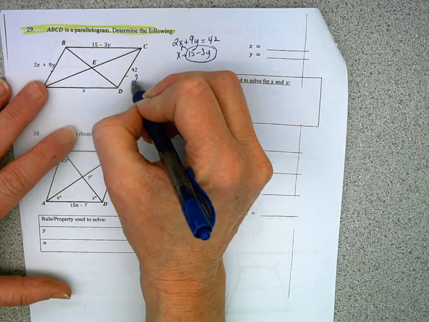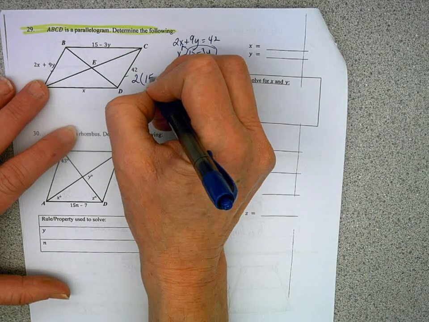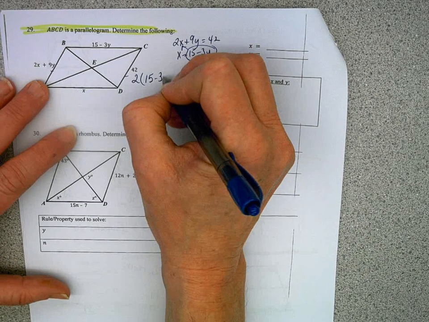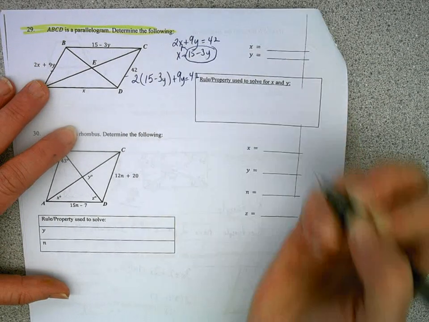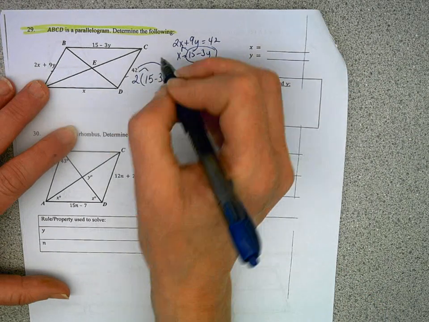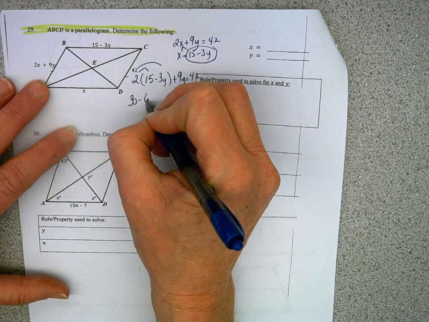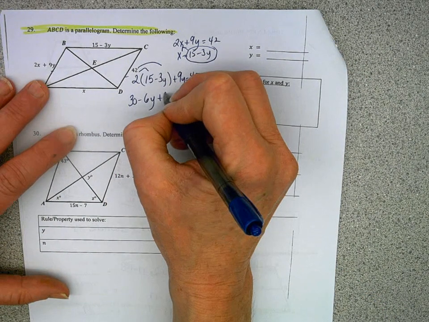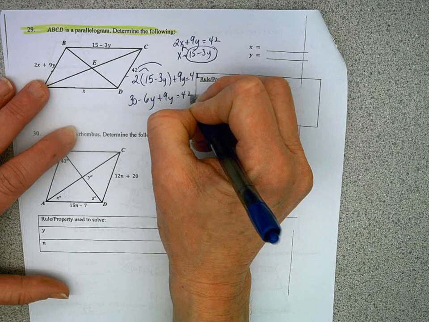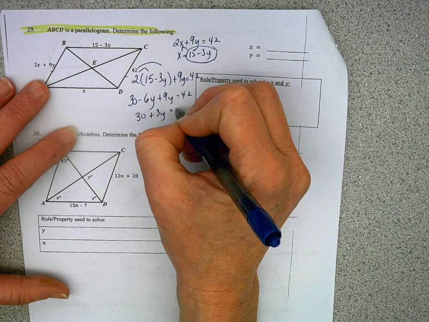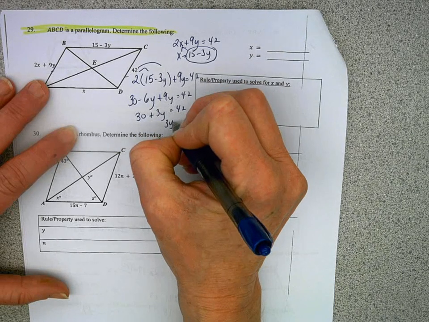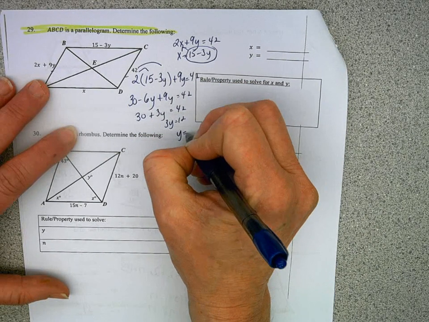So 2 times x, which is 15 minus 3y, plus 9y equals 42. I'm going to distribute. 30 minus 6y plus 9y equals 42. Or 30 plus 3y equals 42. 3y equals 12. y equals 4.